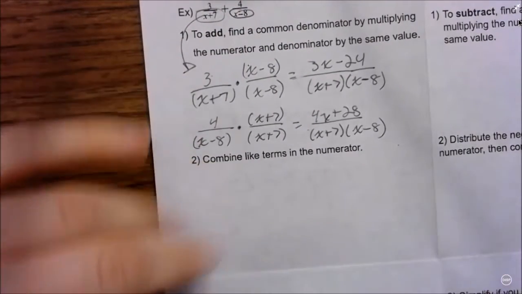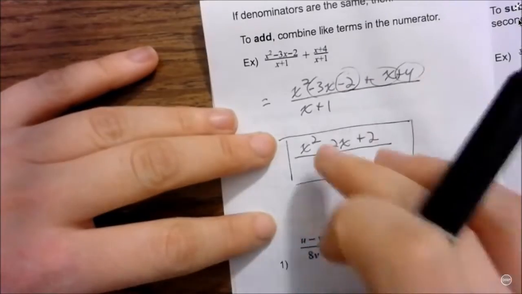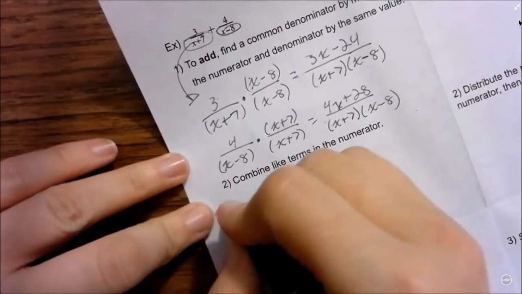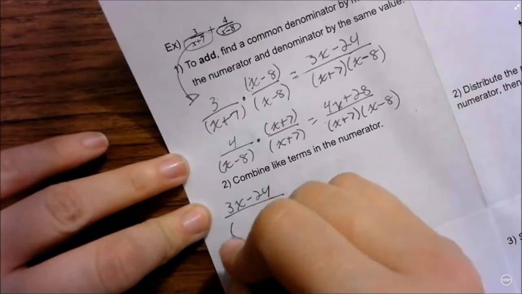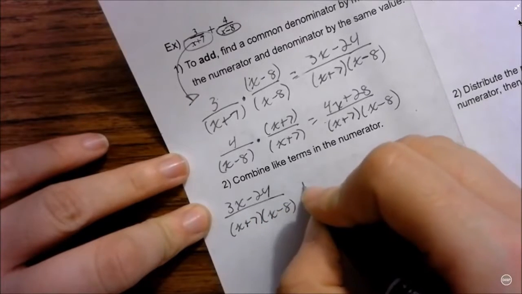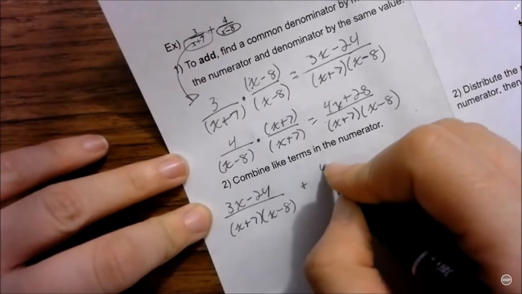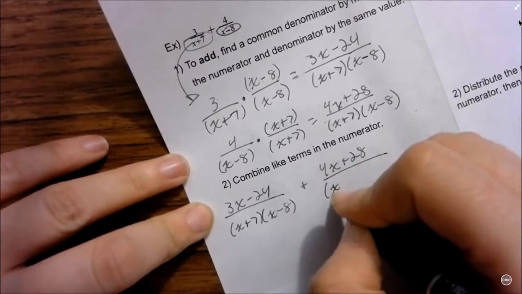Now that you've done that, you basically have this problem all over again. All you do is combine like terms in the numerator and keep your denominator. So let me rewrite it here. So I have 3x minus 24 over x plus 7 times x minus 8 plus 4x plus 28 over the same denominator.